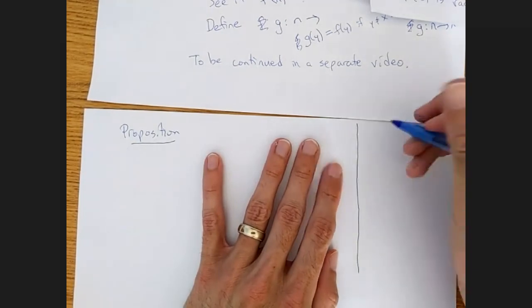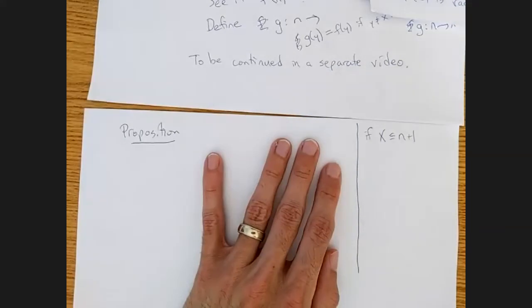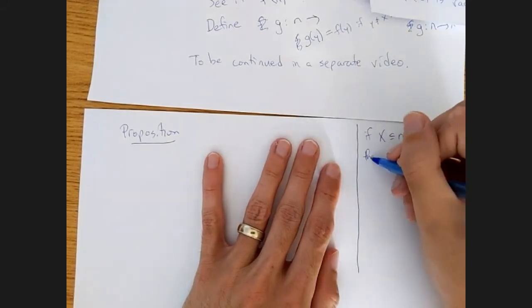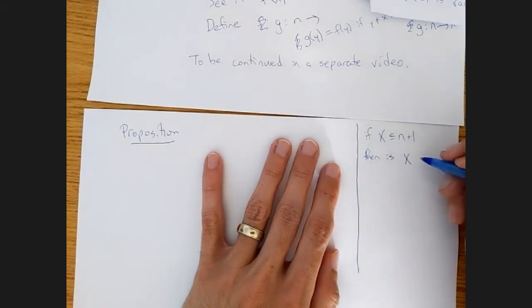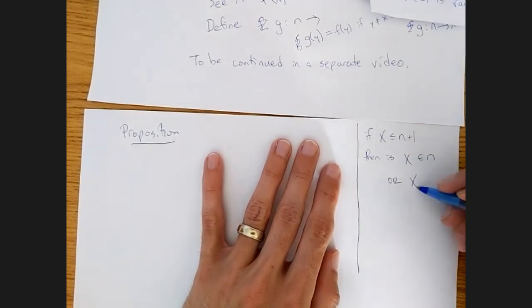If X is a subset of n plus 1, then is it true that X is an element of n or X equals n?